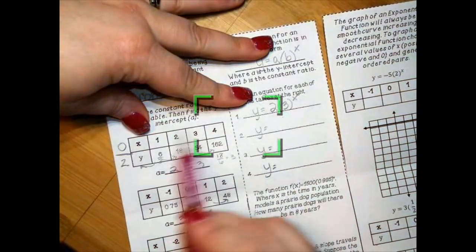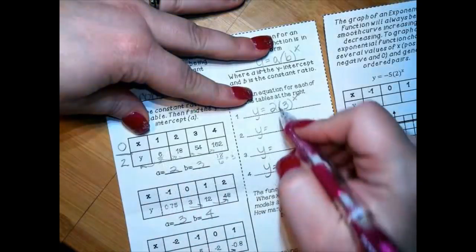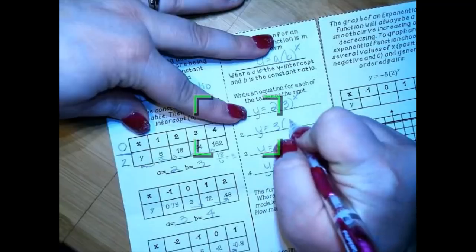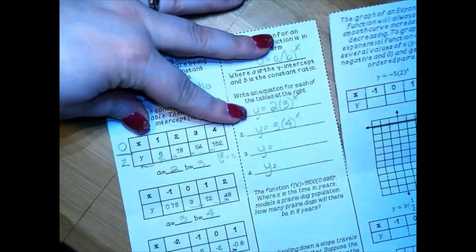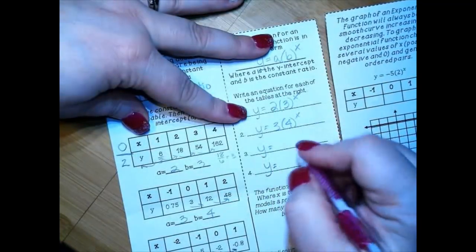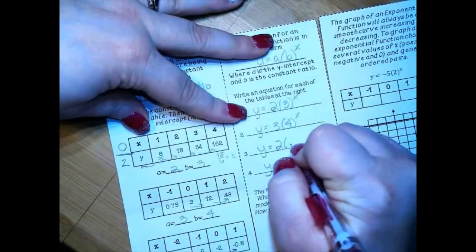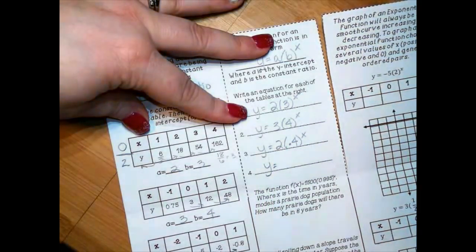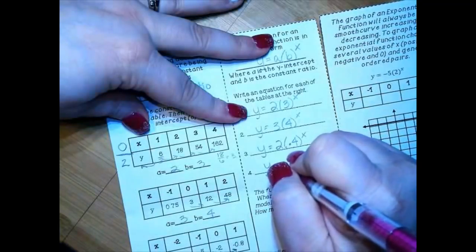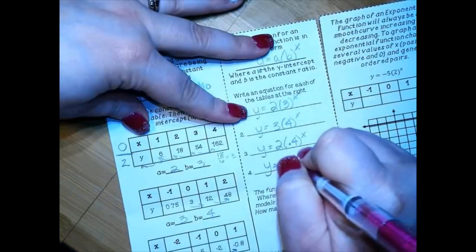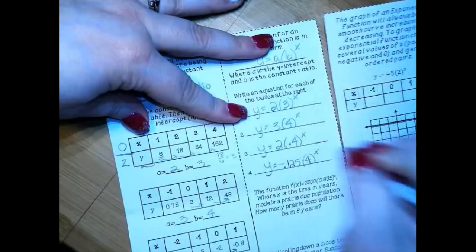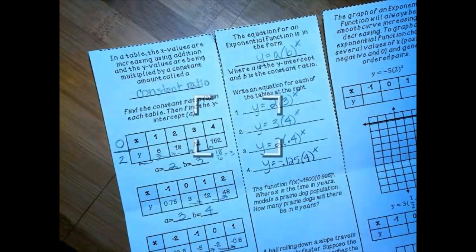You're literally just taking whatever information you had from the table and plugging it in. So then y over here is going to be equal to 3 times 4 to the x power, 2 times 0.4 to the x power, and in this case y is equal to -0.125, also times 4 to the x power.